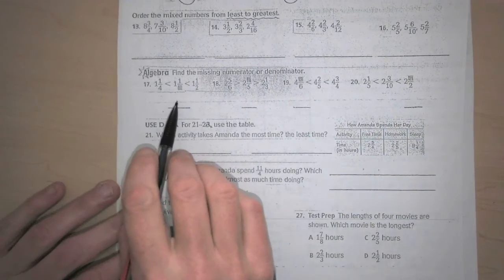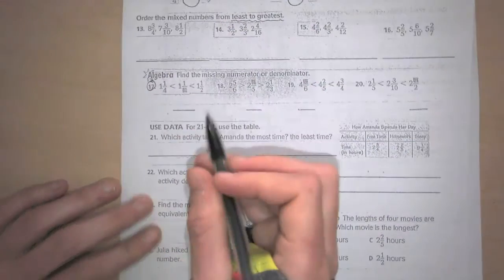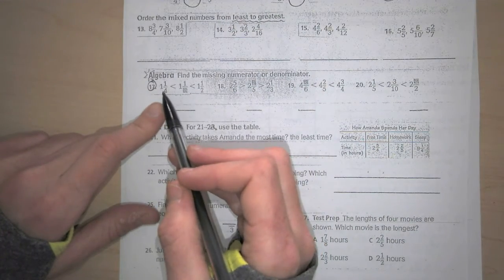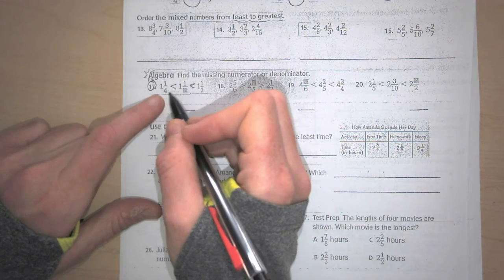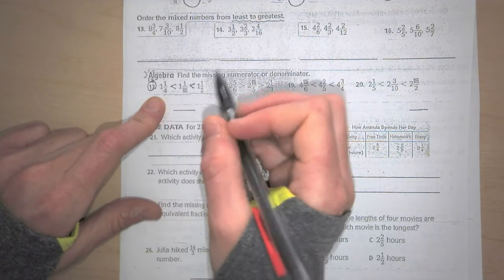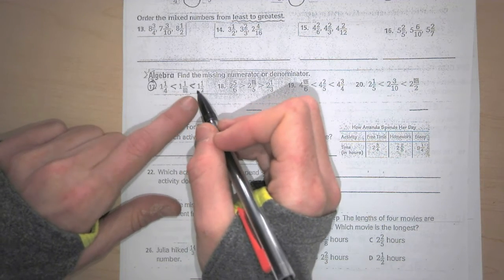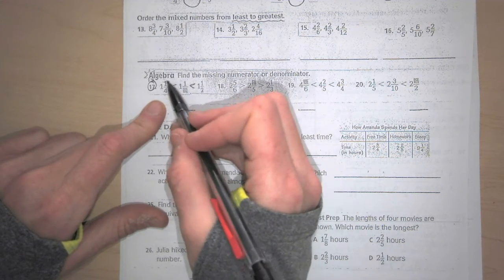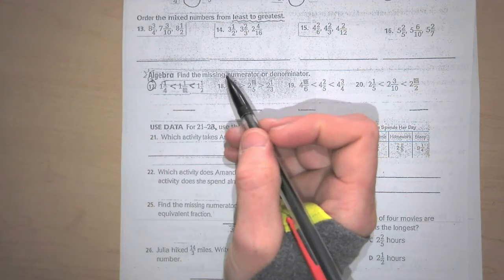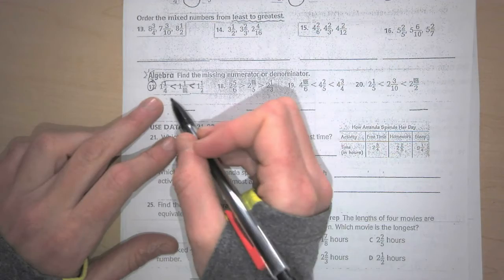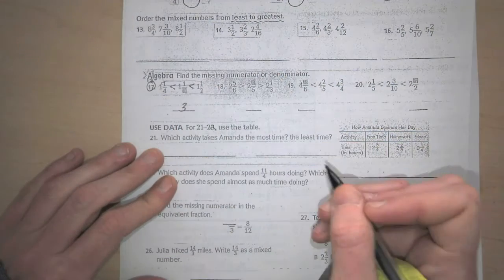Down here, this is where you're finding a missing numerator or denominator. So number 17. This means the center number is larger than this one, but less than this one. So greater than this one, less than this one. So if I look, all my numerators are the same here. So I just have to find a denominator that fits in between 2 and 4. There's only one that it could be. It can only be 3, right?